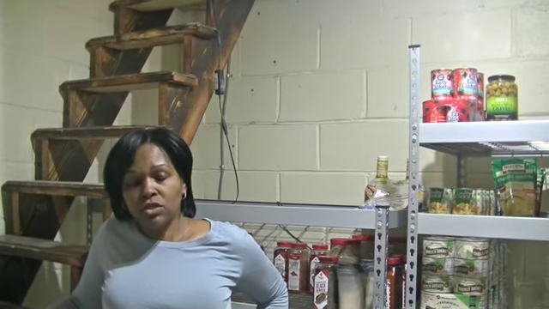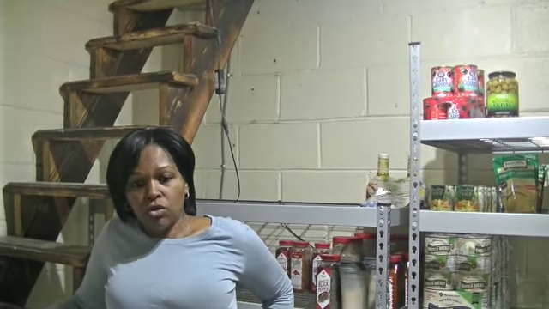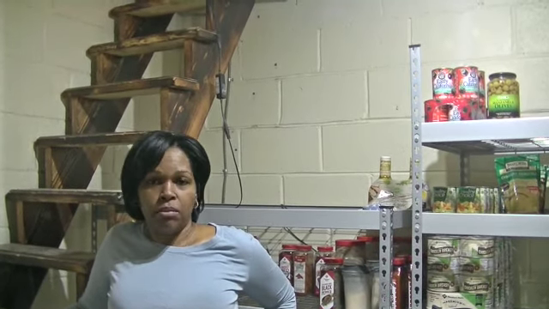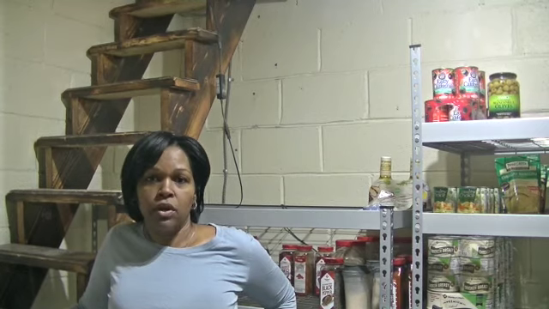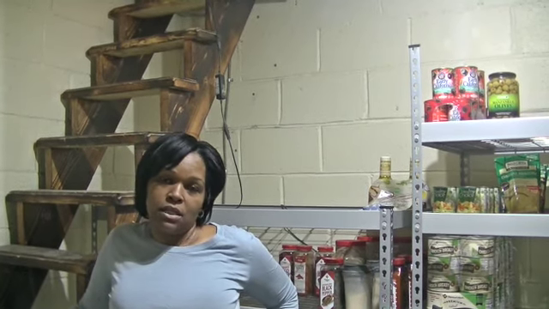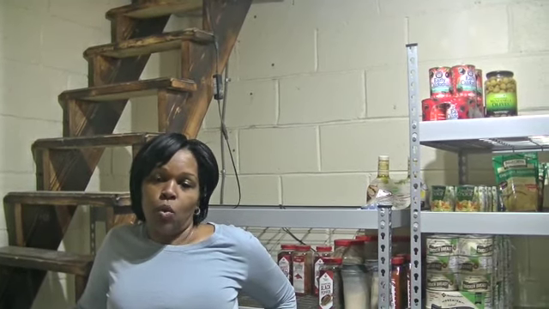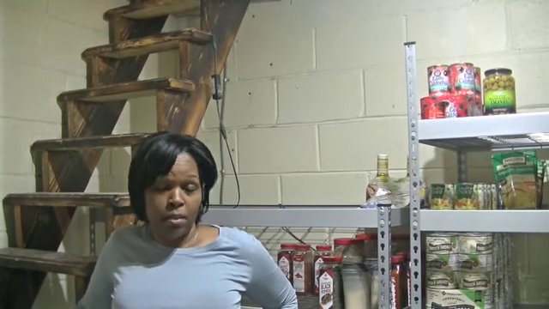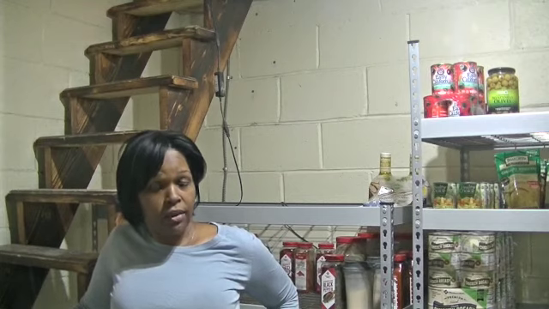And for my sisters, when you go grocery shopping, try to take a brother with you, whether it's a neighbor, a family member, your husband, whatever. Because there have been a lot of incidents where women are being watched going to the grocery store and they're getting followed home and robbed of their groceries. It's getting that thick out here.